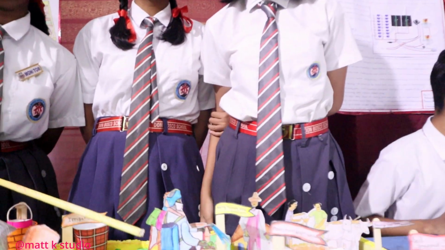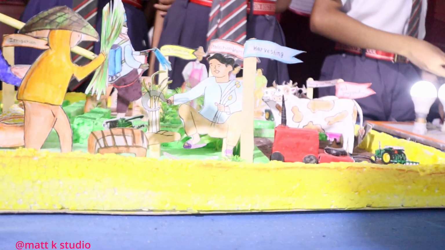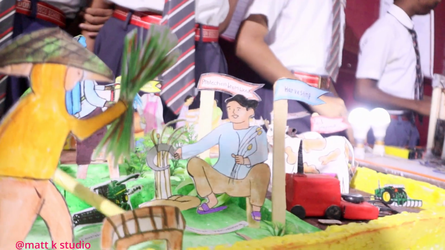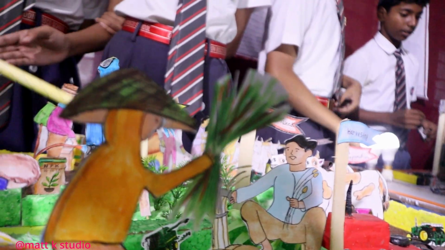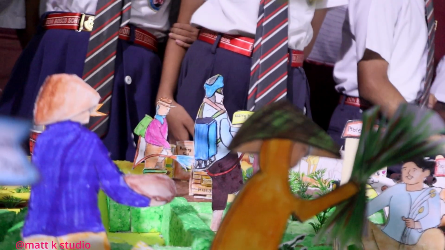So the sixth step is harvesting. Harvesting is the process of collecting mature crops and cutting them from the roots. Earlier farmers used sickles, but now farmers use a combine harvester. Harvesting includes winnowing and threshing.